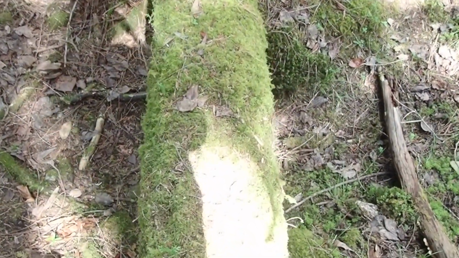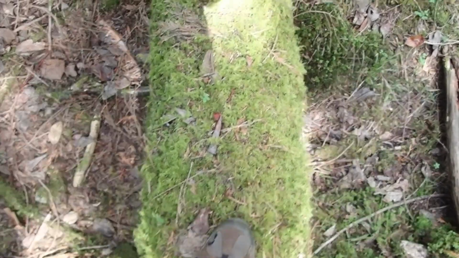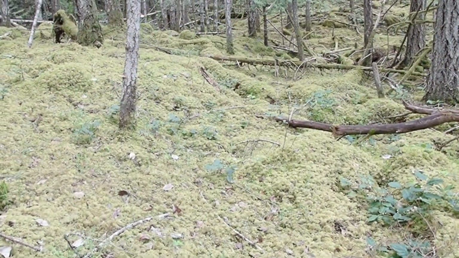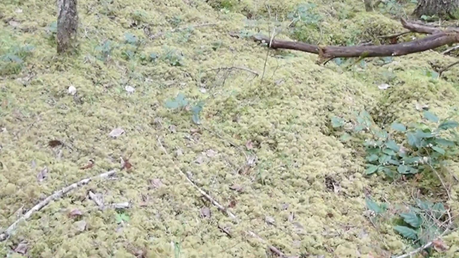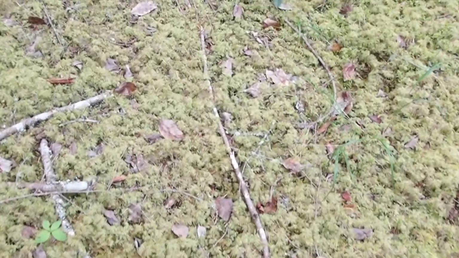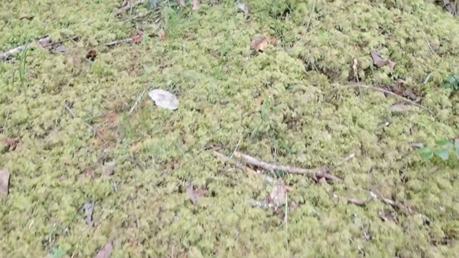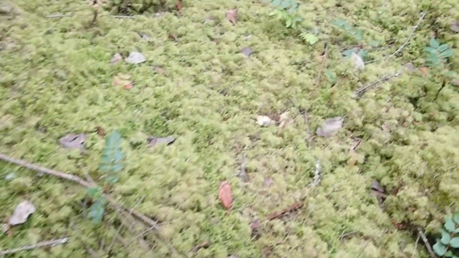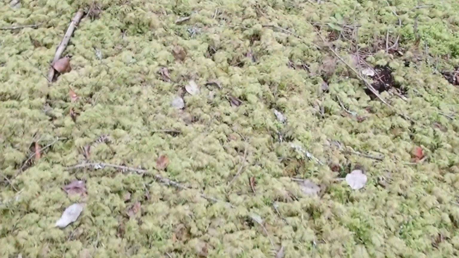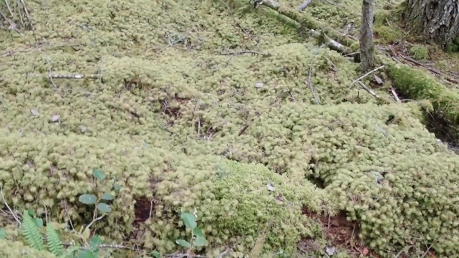Bryophytes include hornworts, liverworts, and of course the mosses. Moss has an amazing capacity to hold on to water, more than 20 times its weight. This means it can help with drought and flooding, because when there's too much water, they hold on to it, and when there's too little water, they can slowly release that water to the forest.